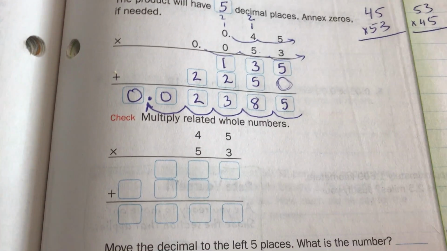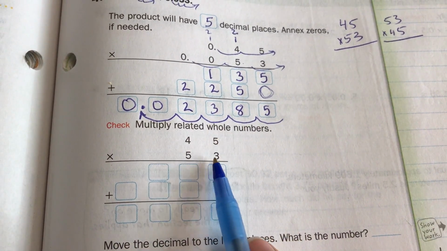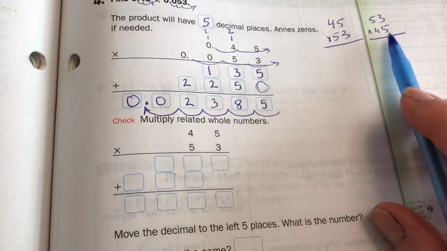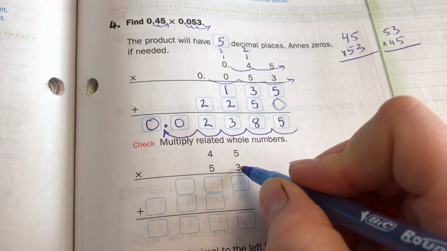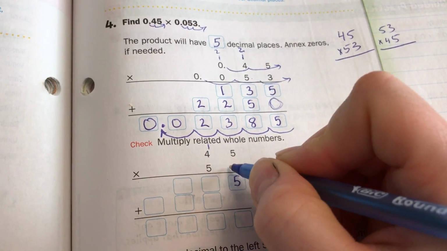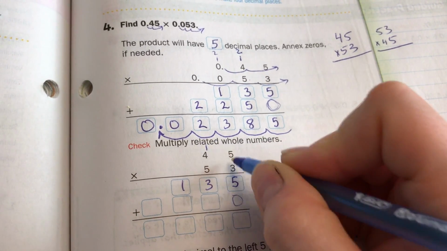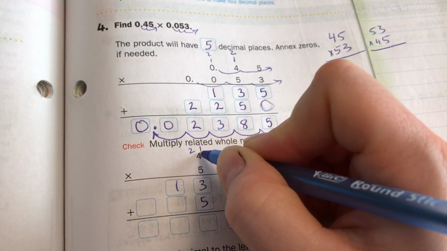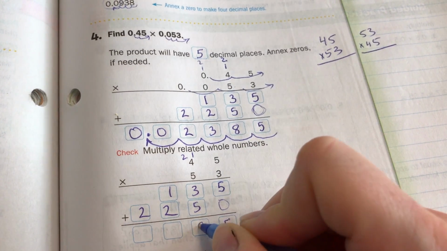Now, to check this one, I'm just showing you how you multiply the whole numbers, like we've been talking about. So it's the same thing. 3 times 5. 3 times 4 plus 1. 5 times 5. 5 times 4 plus 2. Add it.